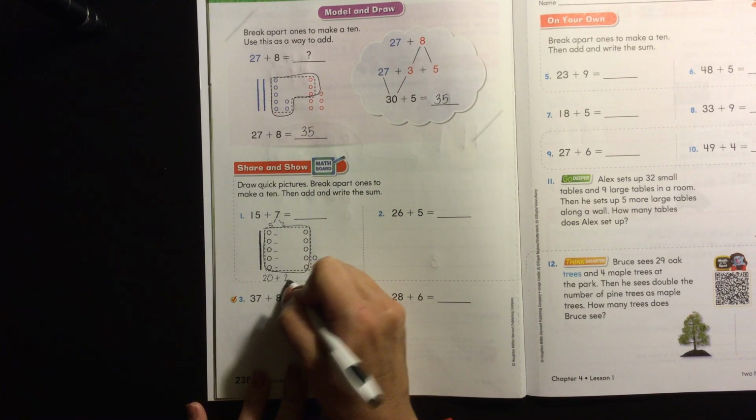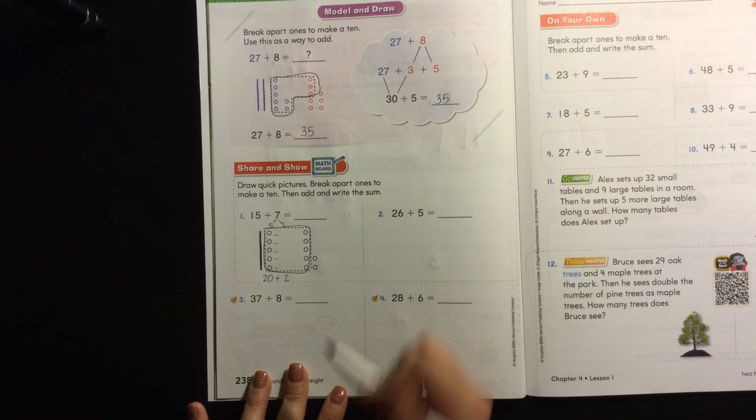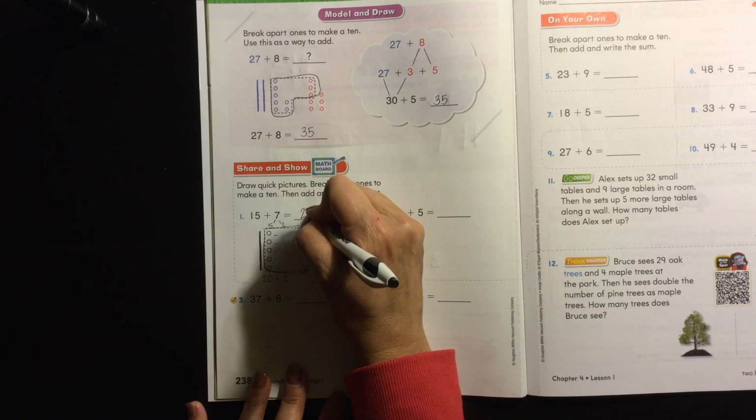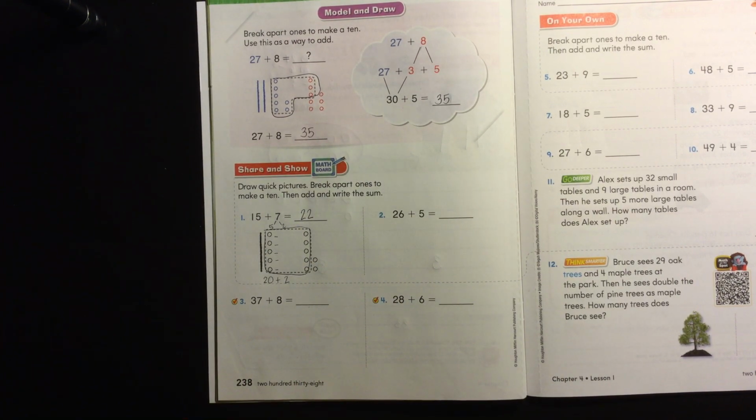So we're adding 20 plus 2. What is 20 plus 2? That's right, it's 22. So 15 plus 7 also equals 22. Go ahead and pause the video and show your work on that problem.